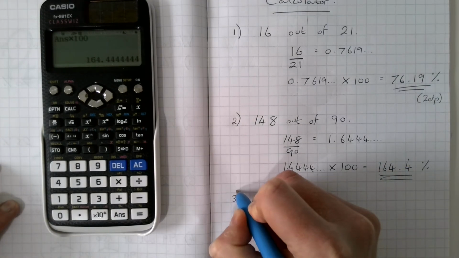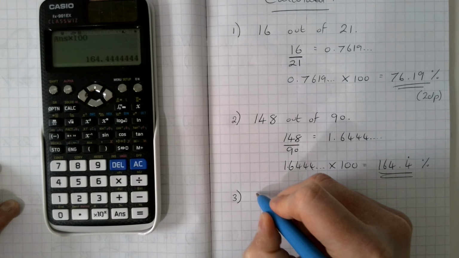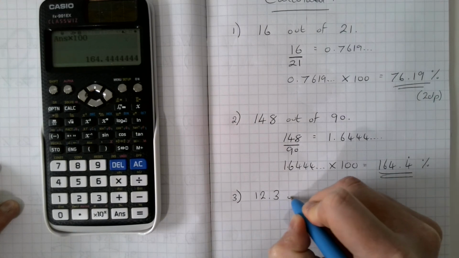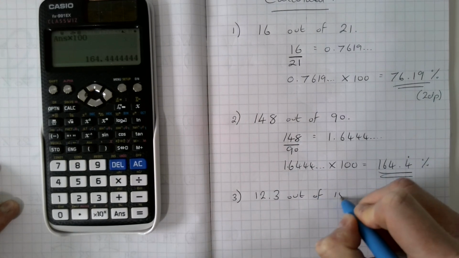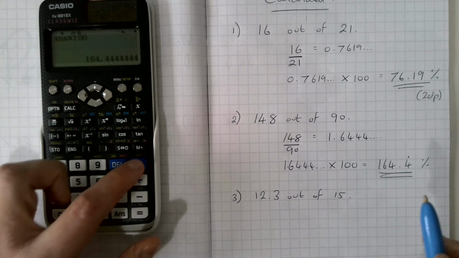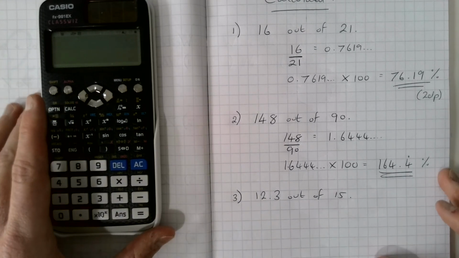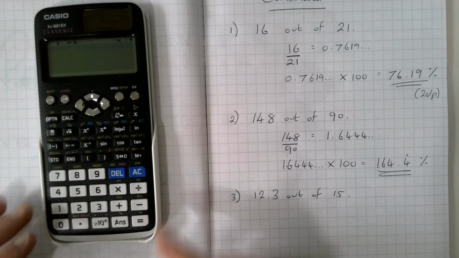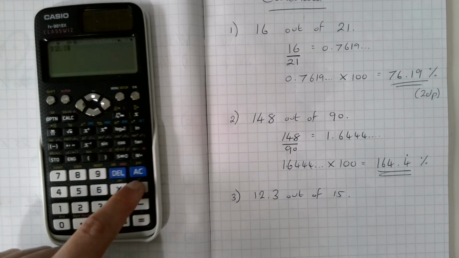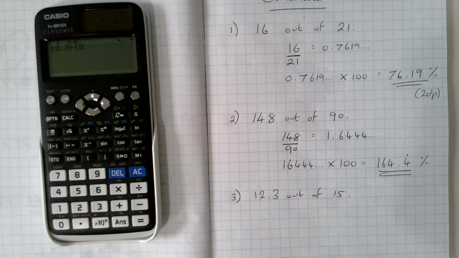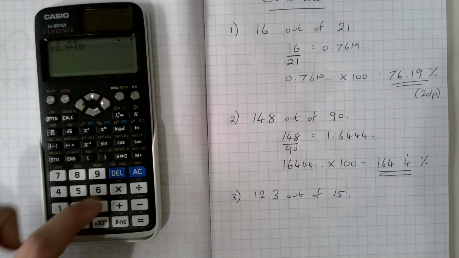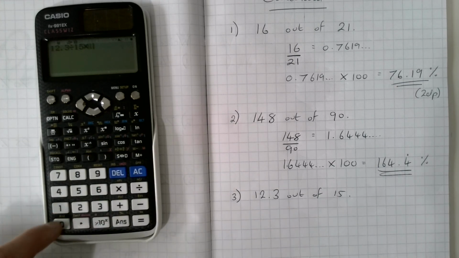Now for my third and final example, which is going to be 12.3 out of 15. No problem that there's a decimal there, that's absolutely fine. I'm going to do it all in one go. My calculator can obviously do all of this in one go. So 12.3 divided by 15. And instead of writing out my decimal, I'm just going to go times 100.